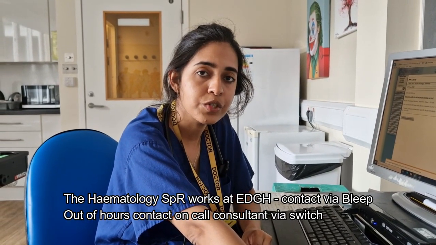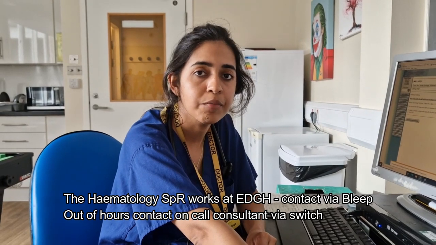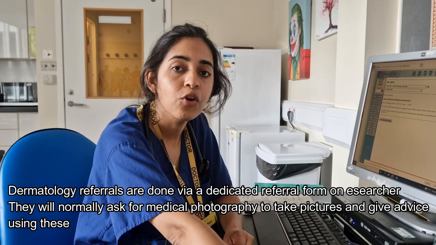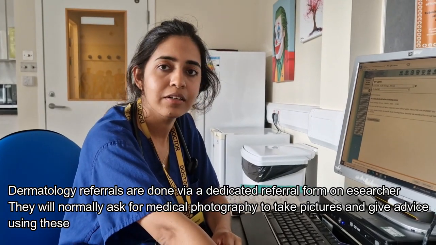But if you need specialist advice from a specific consultant, you can always email them. So next specialty is hematology. To refer patients to hematology, you have to go to the switchboard and ask for the on-call hematology registrar, and they will give you advice on the phone. They normally work at Eastbourne.